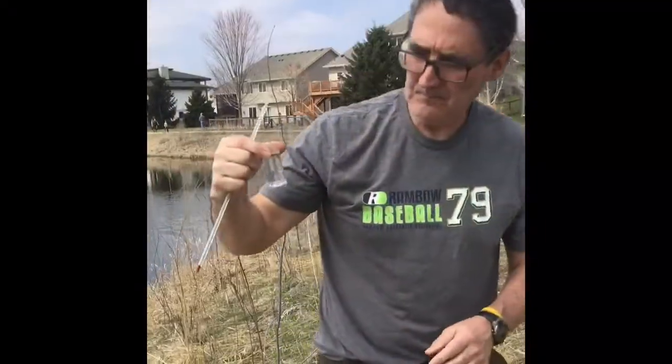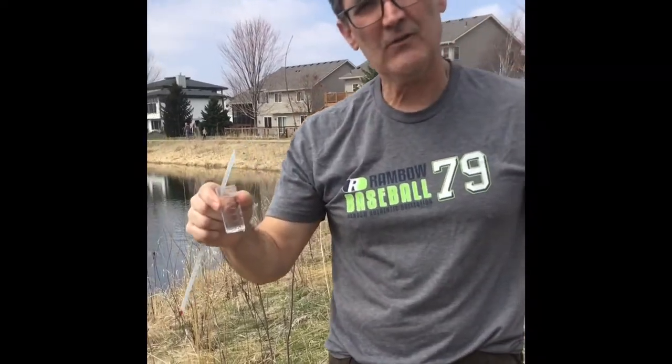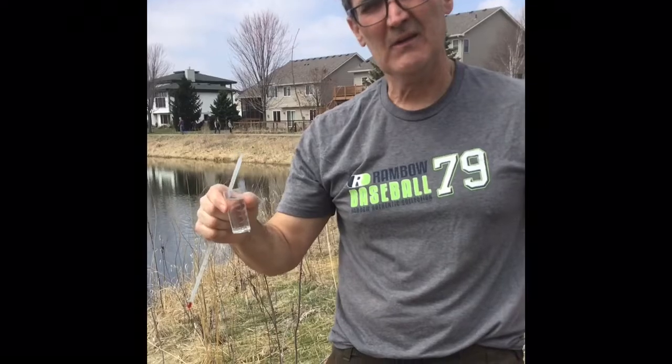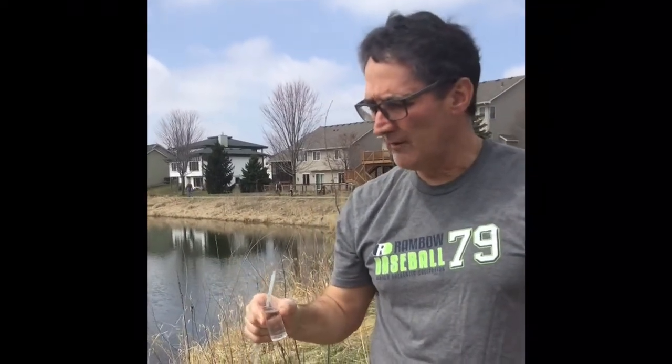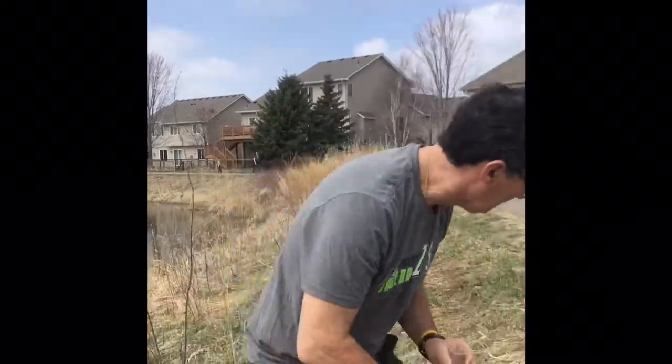This vial has water in it from the pond, and we're going to do what's called the DO test now. DO stands for dissolved oxygen, and dissolved oxygen plays a critical role in water quality. The higher the dissolved oxygen, the better chances you'll have to support game fish like trout and walleye and sunfish and crappies. All require higher dissolved oxygen.